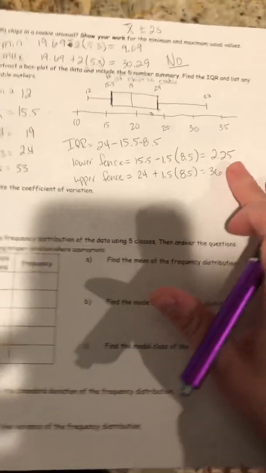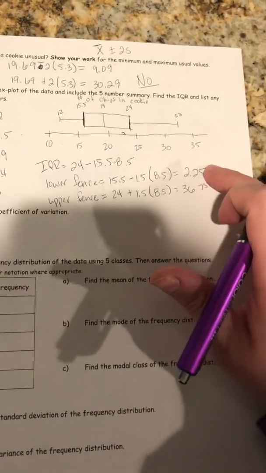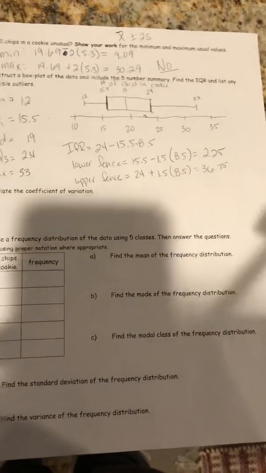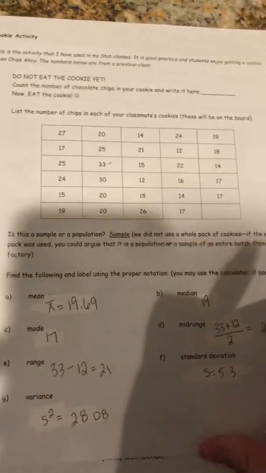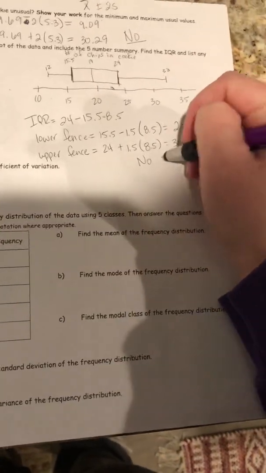So if I have any numbers outside of 2.25 to 36.75, then those would be outliers. Our min was 12 and our max was 33, so our range of numbers was 12 to 33. All of those fall within that, and so there are no outliers.